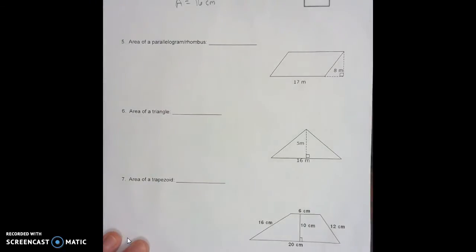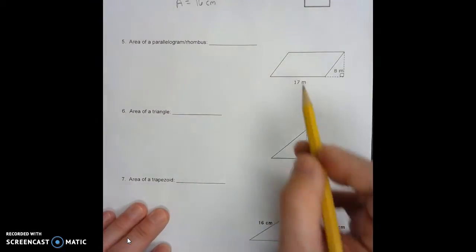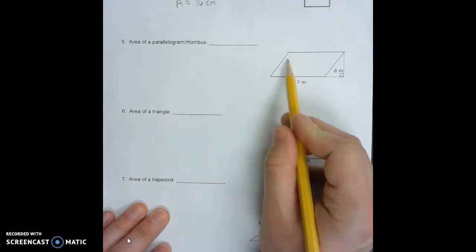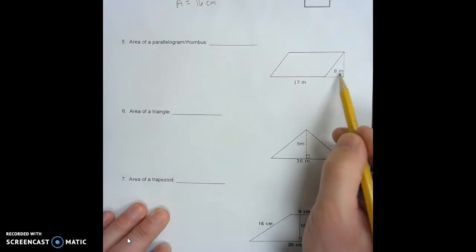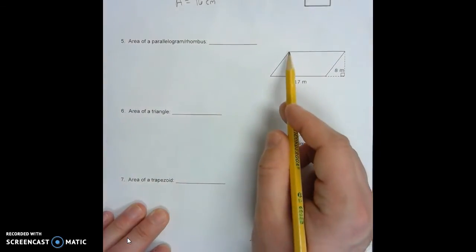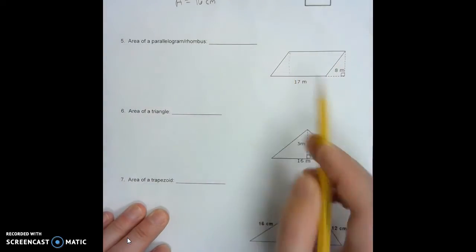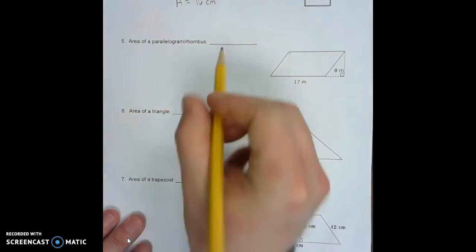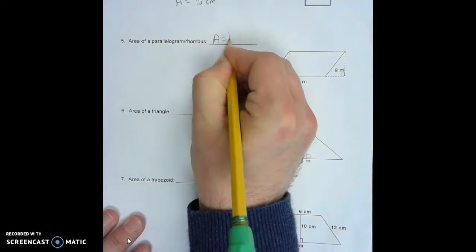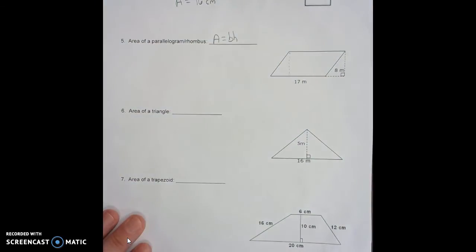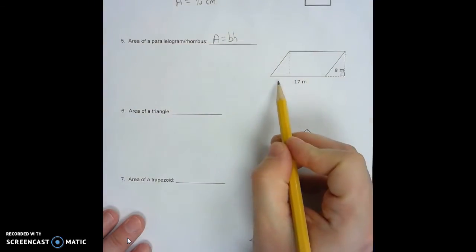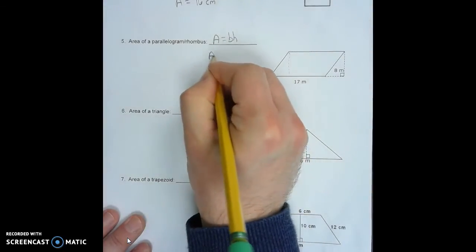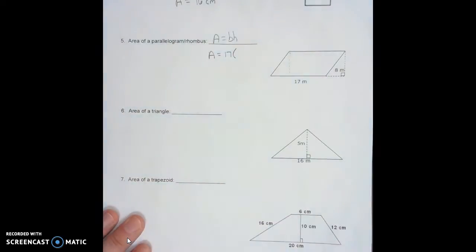And so looking at our picture right here, you could imagine that we took this part of our parallelogram and we just attached it down here on this side, and we could envision that we have ourselves a rectangle. There it is. There's our nice rectangle. So we're going to use the same formula, area equals base times height. And I can see on this parallelogram that the base here is 17 meters, area equals 17 times, well, I need the height.